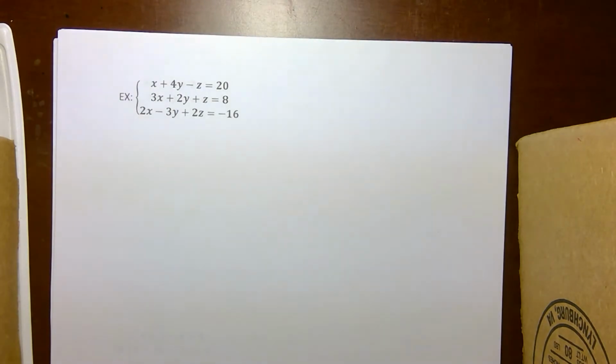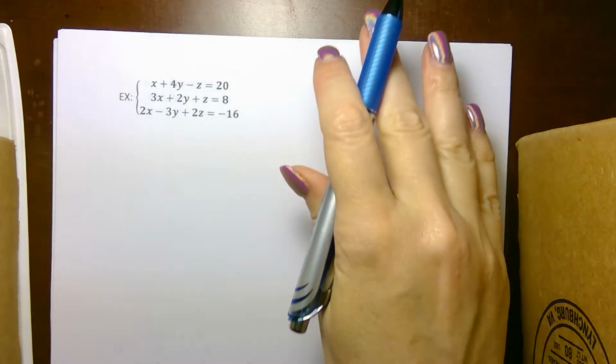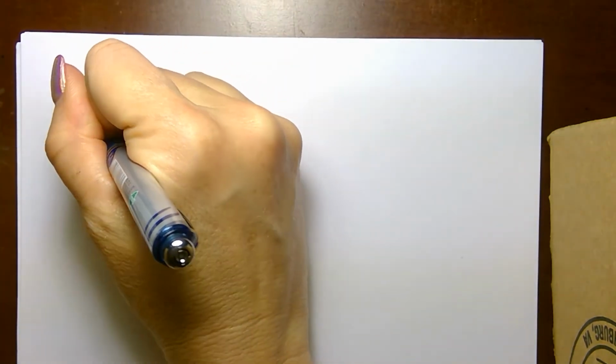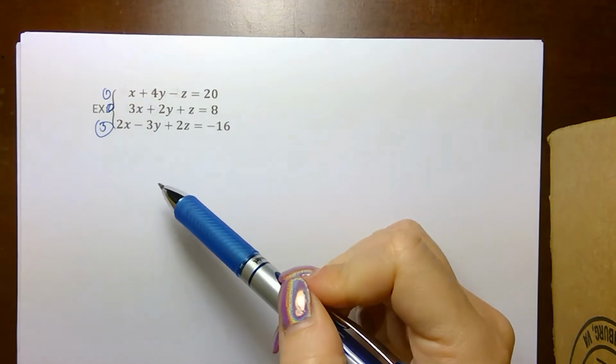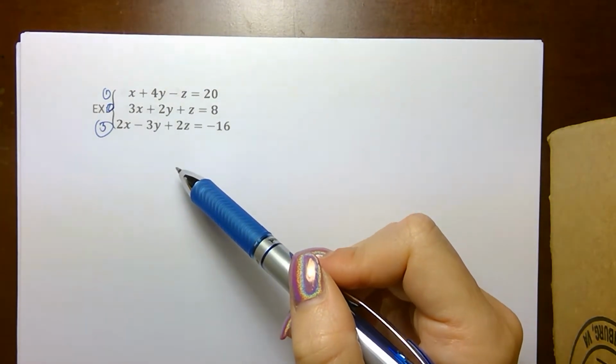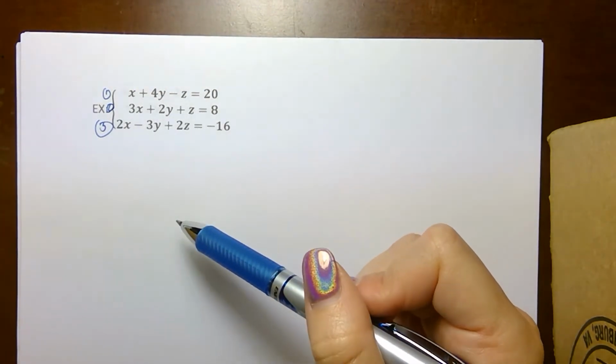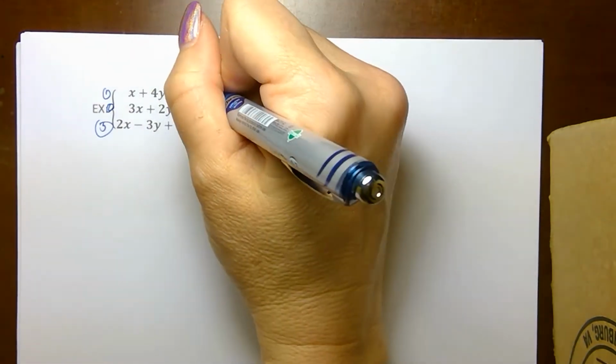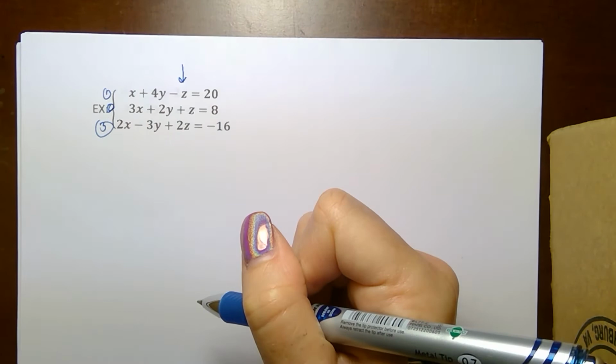Okay, let's go through this second example. We're going to use the same process, the same set of steps. I have 3 equations, equation 1, 2, 3. It's easier if you number them so we can talk about them as 1, 2, or 3. I want to pick a variable to eliminate. We eliminated y last time in the last example. Let's choose z this time.